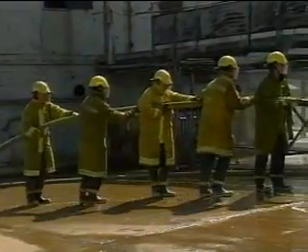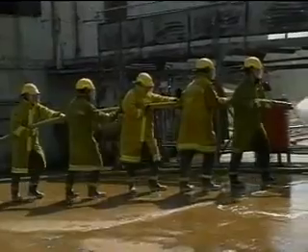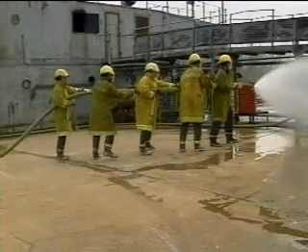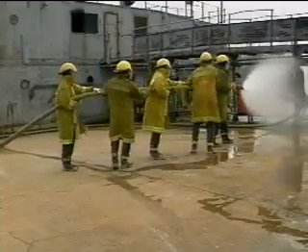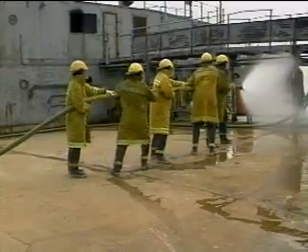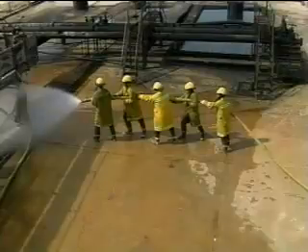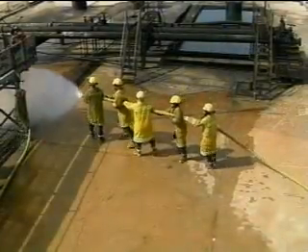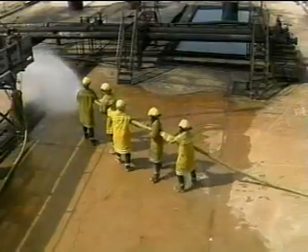One person, usually the person on the nozzle, shouts out commands to move the team. To direct the nozzle to the left, the nozzleman pivots and the hose team moves to the right. To direct the nozzle toward the right, the nozzleman pivots and the hose team moves to the left.